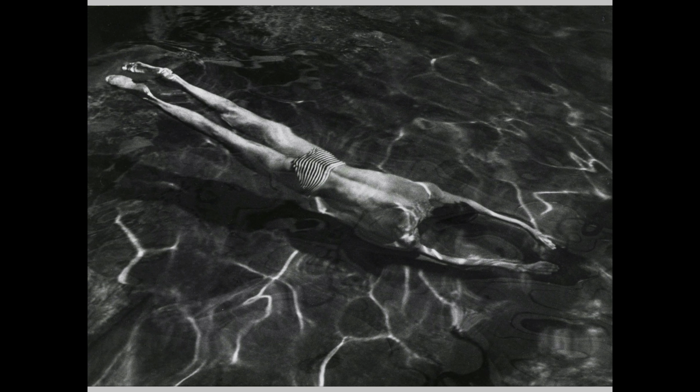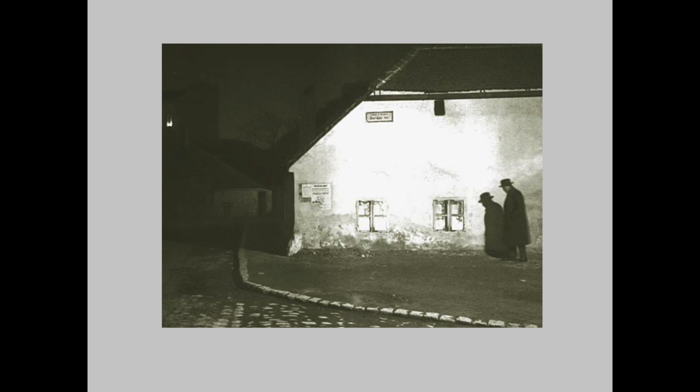Kertész's approach and vision allowed the viewer to reshape reality, as you see in this image of a swimmer underwater, the light refracting and distorting the figure to create an unusual sense of perspective and an abstraction of the human anatomy, which is one of the things that led the surrealists to really latch on to him. He also would walk the streets to find scenes of the unexpected, using quick compositions to reframe the narrative.